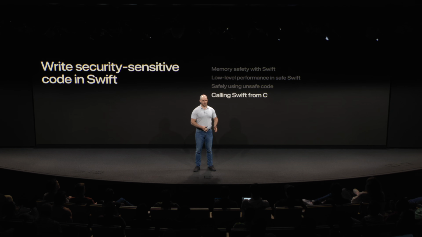The last thing I want to talk about is calling Swift from C. All major platforms currently have an unsafe C or C++ core, and all safe languages must call into that core somehow. Mixing with C is a normal and expected capability of safe languages. Regardless, it is frequently difficult.